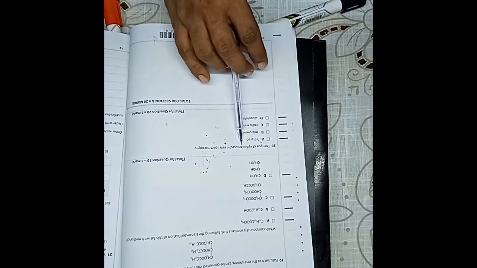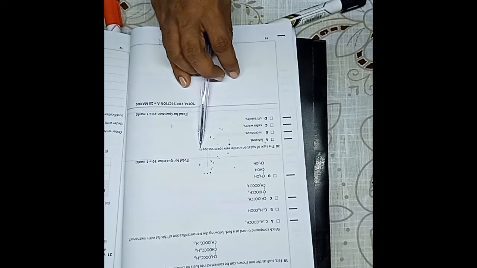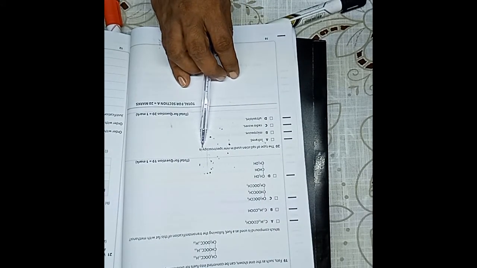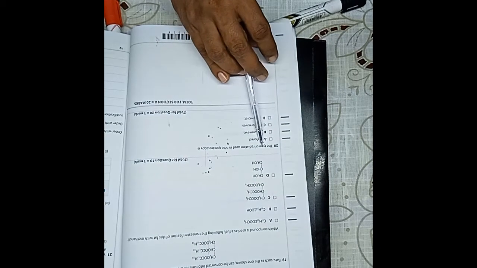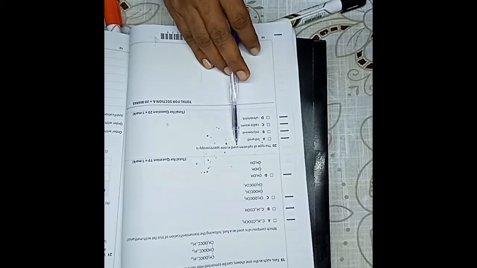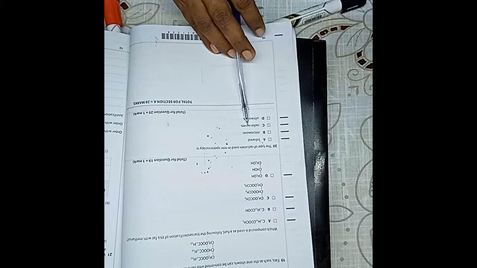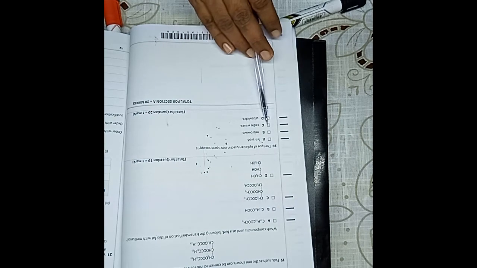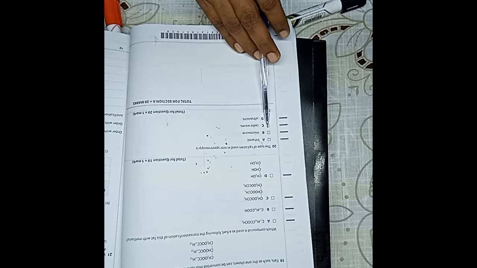Then the last one, the 20th one. The type of radiation used in NMR spectroscopy is... If you know the theory, then directly the answer is radio waves, that is C. Therefore, for the 20th question, the correct answer is C, radio waves. We'll discuss the theory here.